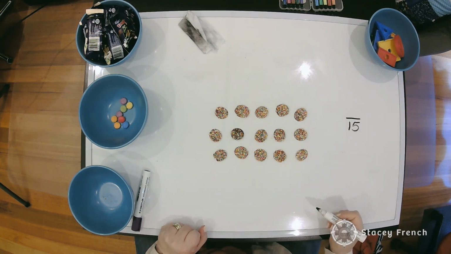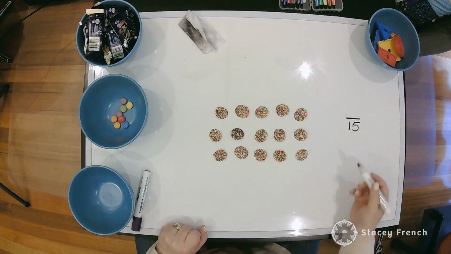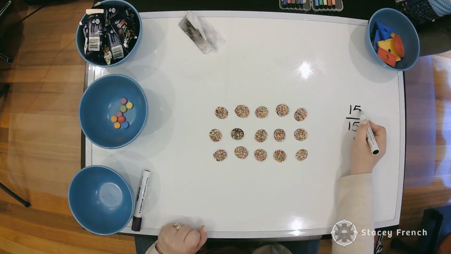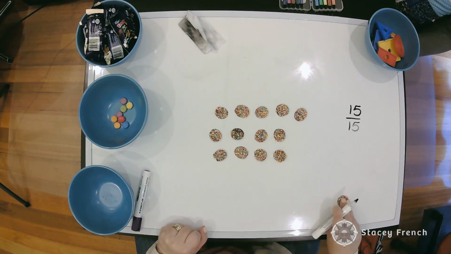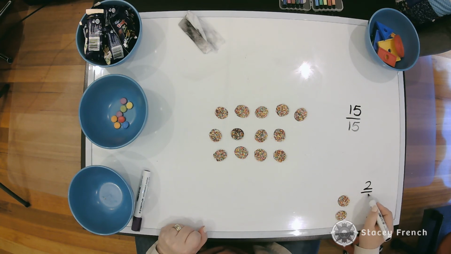They are 15ths. At the moment, I've got 15 out of 15. What if I quickly snuck off and ate 2 of those Freckles? What fraction of the group would I have eaten? I would have eaten 2 out of 15, or 2/15ths.